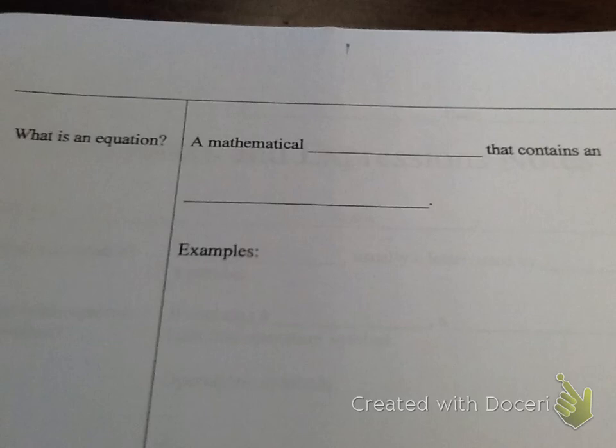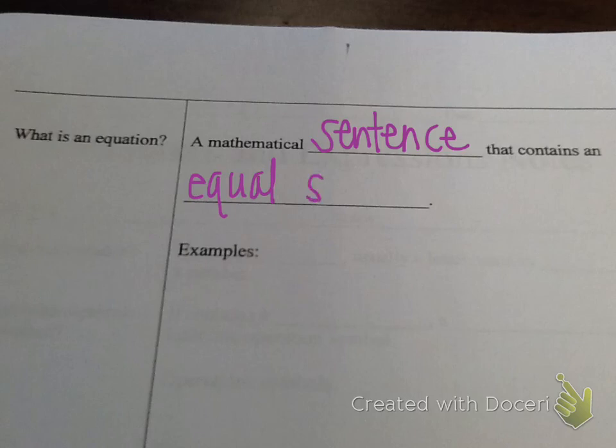And finally, an equation is a mathematical sentence that contains an equal sign. So anything that has an equal sign is an equation, really.